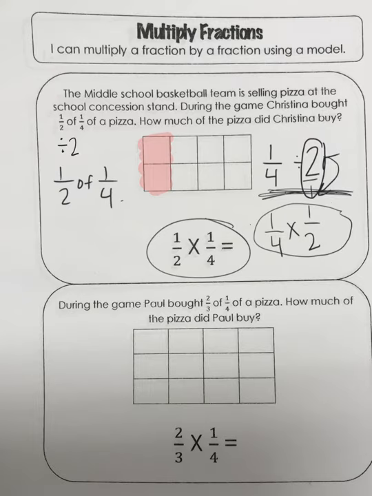So let's do that in the model now. I have my fourth of the pizza shaded. She wants half of that amount. So I'm going to split that fourth in half. So how many of those pieces does she buy? 1 of those pieces. So how much of the whole pizza does she buy?